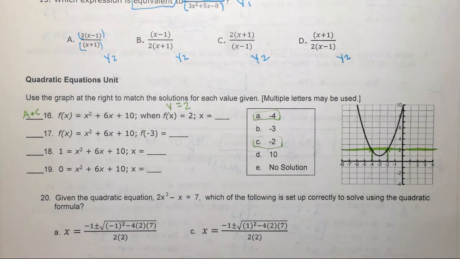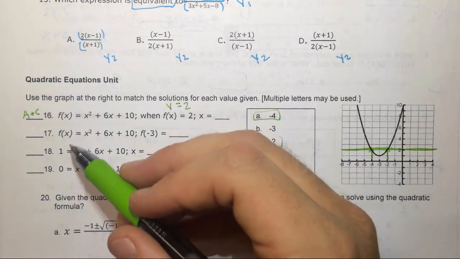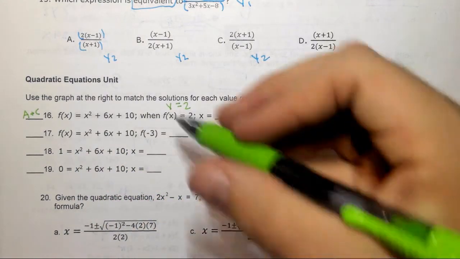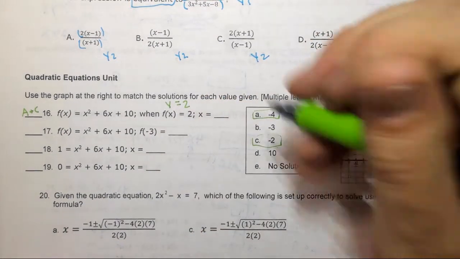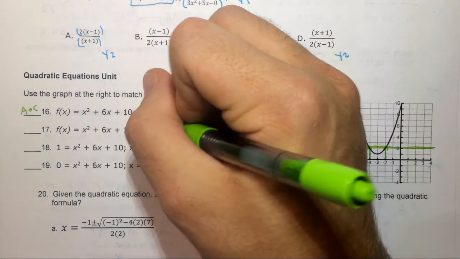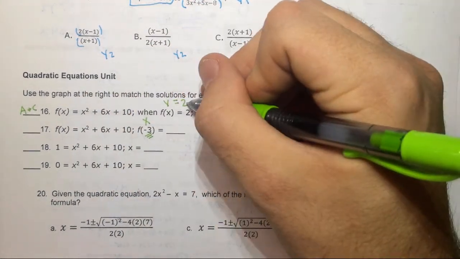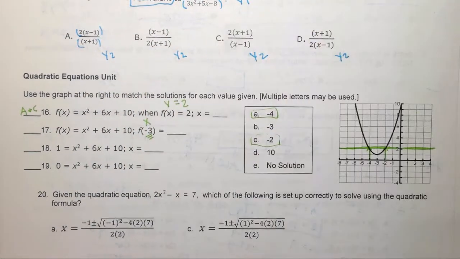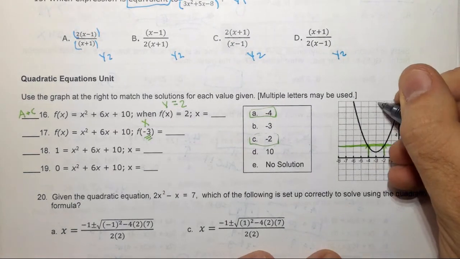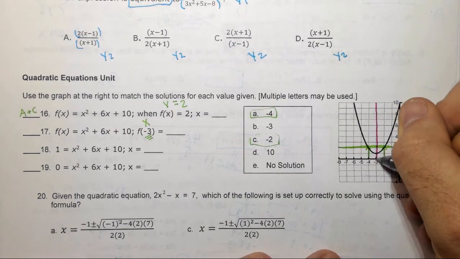Number 17 is actually the one with the error. I have f of x is equal to all this stuff, which is my graph over here. And I have f parentheses -3. Remember, when it's on the inside of the parentheses, that's telling me my x value. Outside the parentheses, y value. Inside, x value. So I'm going to draw a line, using a different color, for my x is equal to -3. Well, here's x is equal to -3 right here.